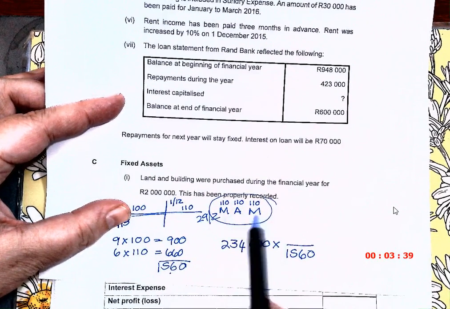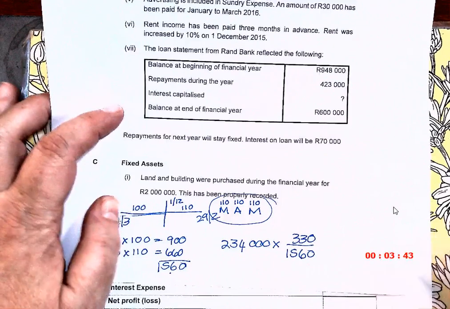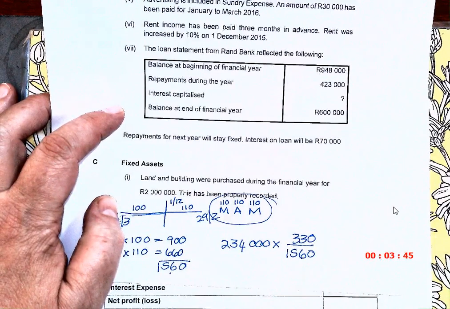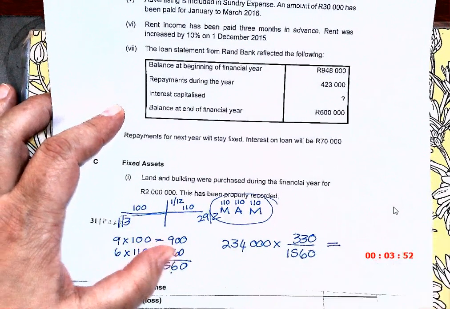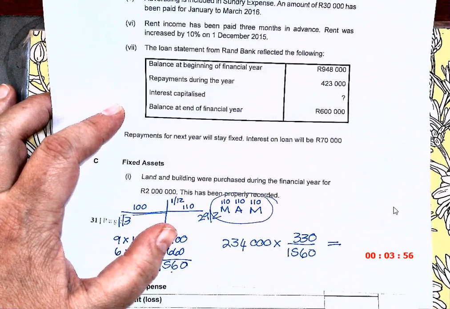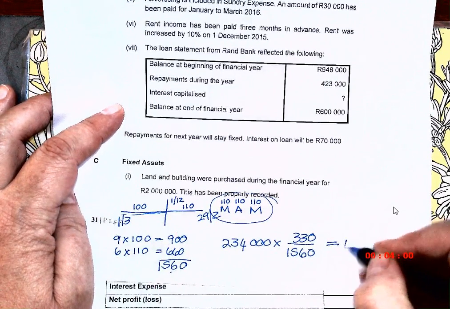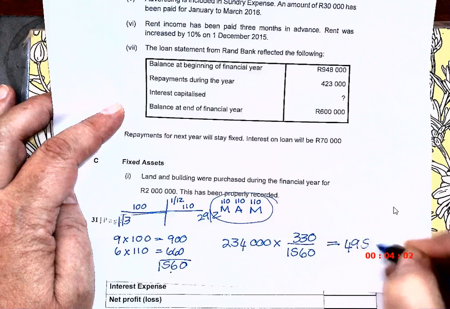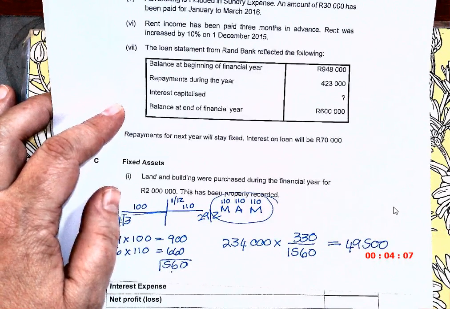Can you see it gives me 330? You are also welcome to say 110, and then your answer you times with 3. You'll get the same. So now I see how much is received in advance: 49,500. Okay.